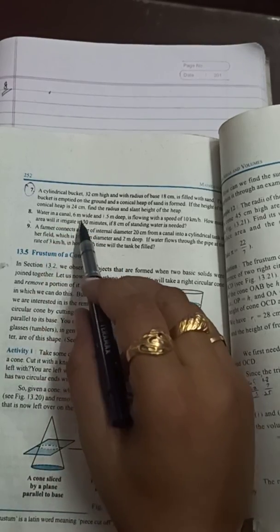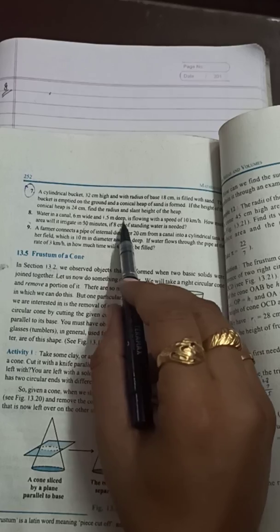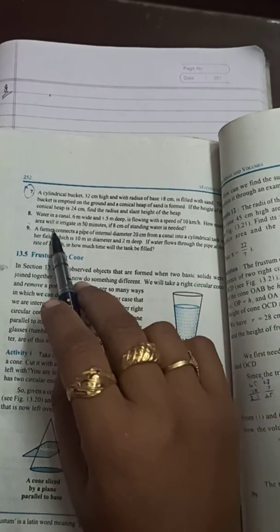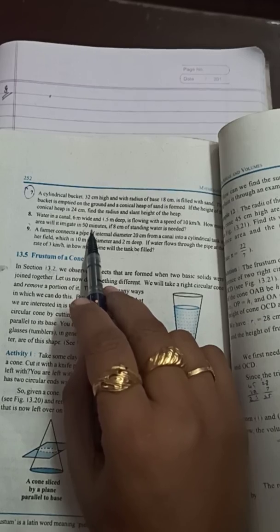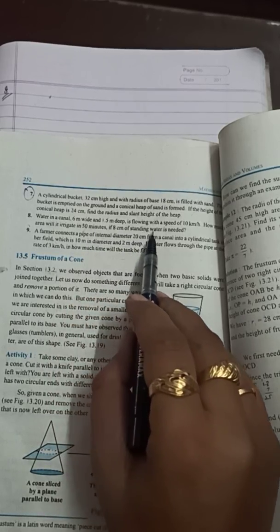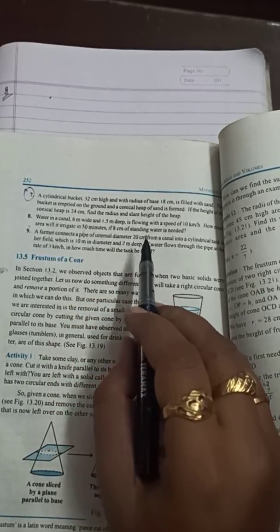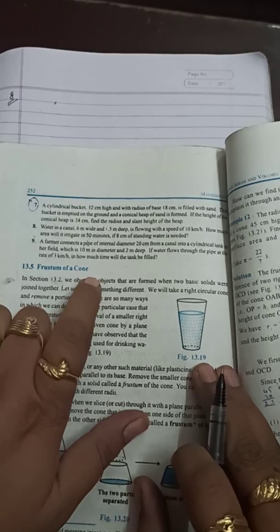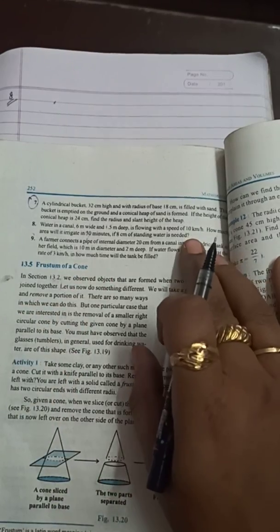Water in a canal 6 meter wide and 1.5 meter deep is flowing with a speed of 10 km per hour. How much area will it irrigate in 30 minutes if 8 centimeter of standing water is needed? So according to the question, the width of the canal is given, the depth of the canal is given, and the speed of the water is given as 10 km per hour. So let's see how we solve the question.